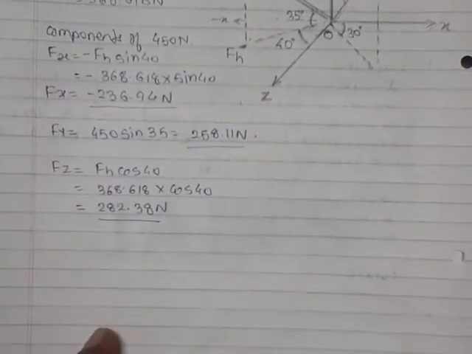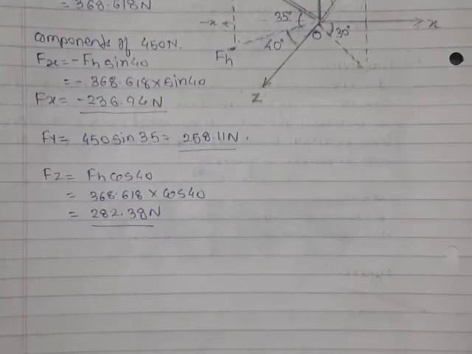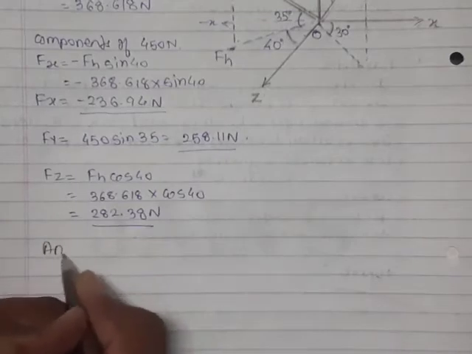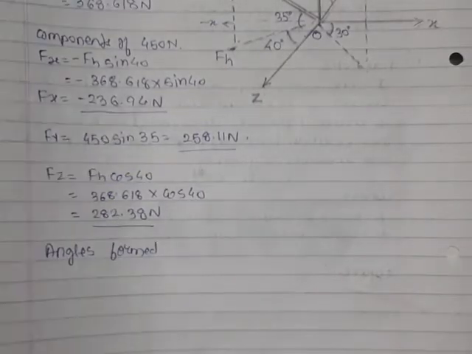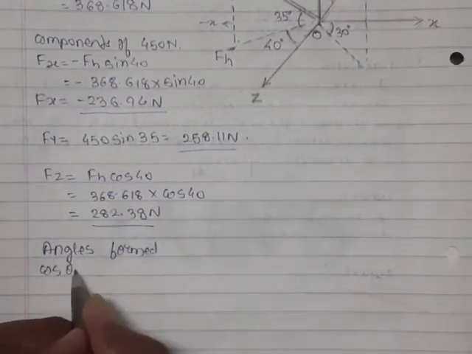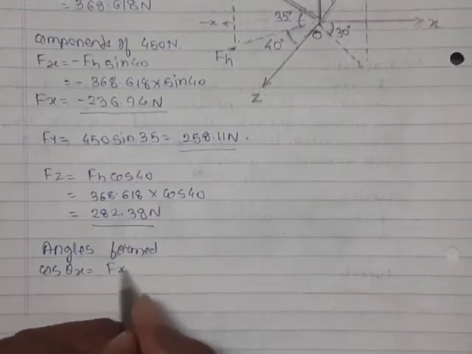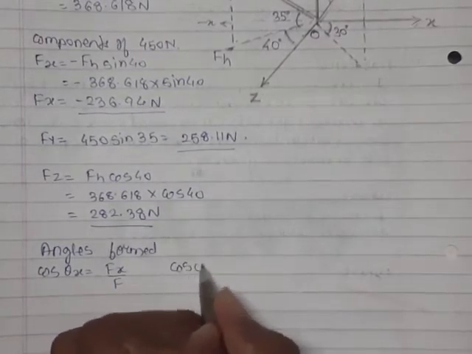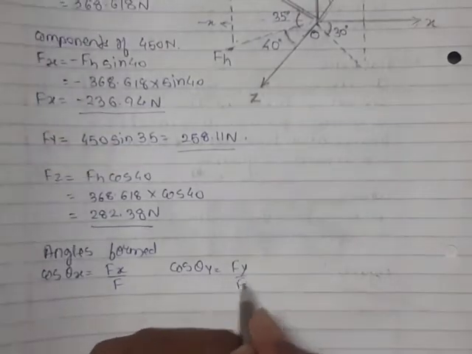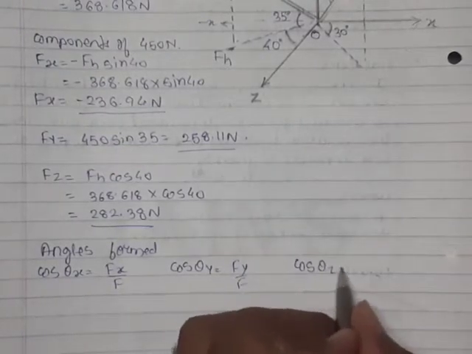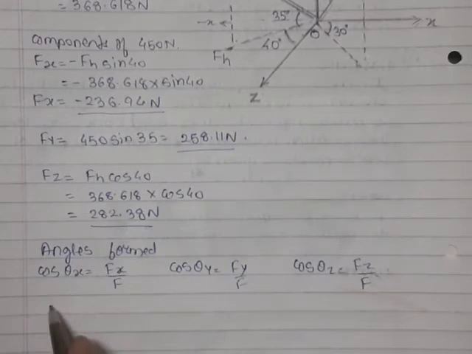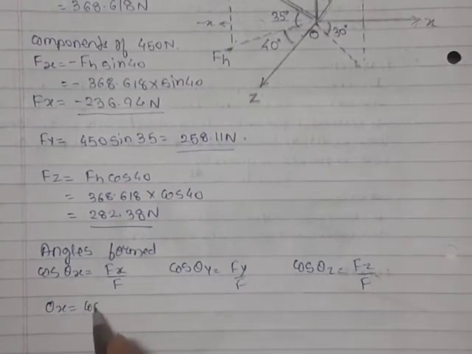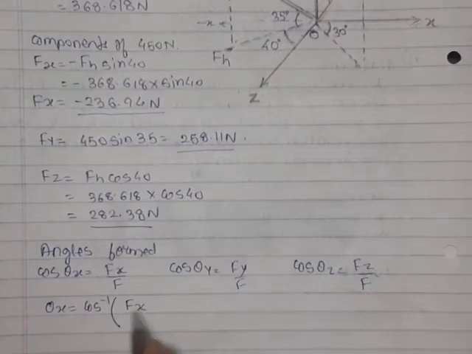Now we have found the x component, y component and z component of the force. Next, what's asked is to find the angles made by the 450 Newton force with the x, y and z axes. So next we have to find the angles formed. Since we know the direction cosines, cos theta x is equal to Fx upon F, cos theta y is equal to Fy upon F, and cos theta z is equal to Fz upon F. Using this formula, we can find the value of theta x. Theta x will be equal to cos inverse Fx upon F.